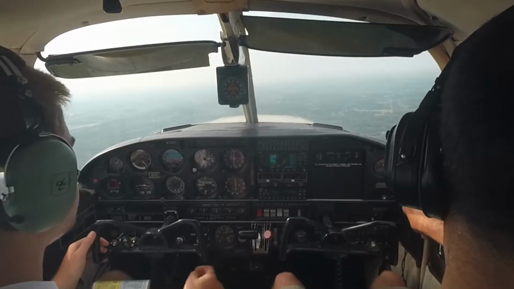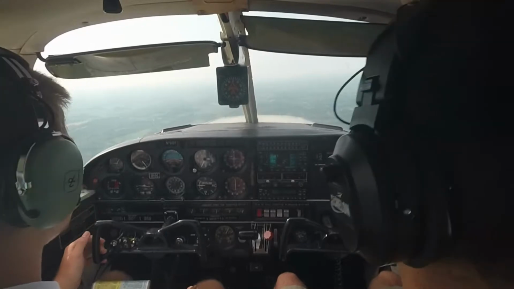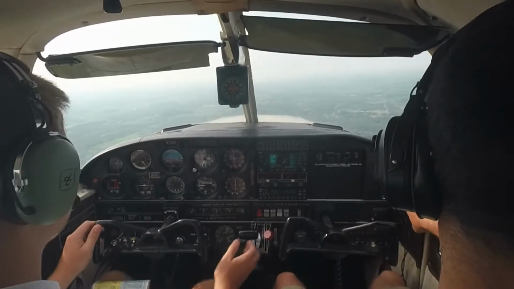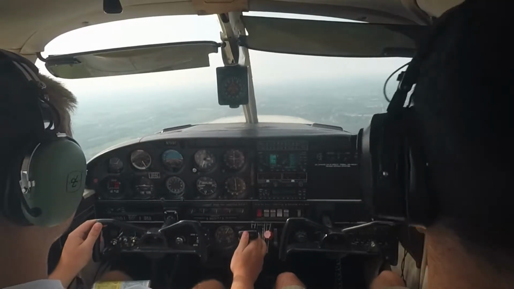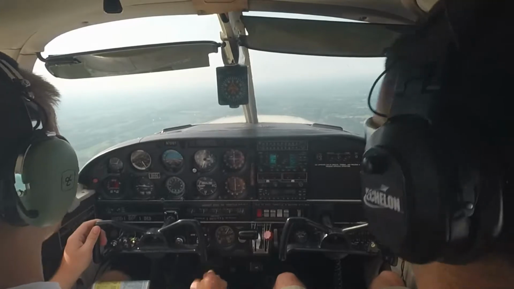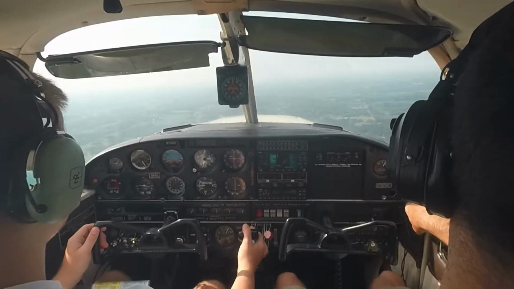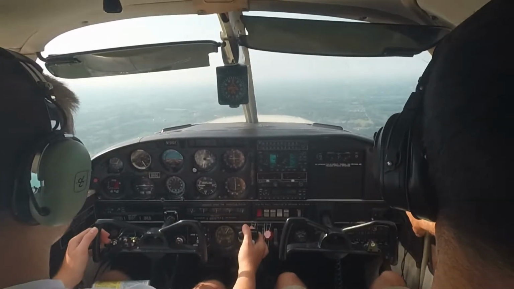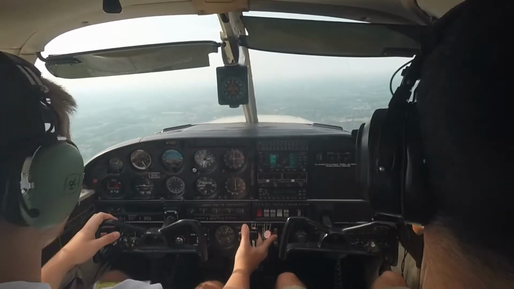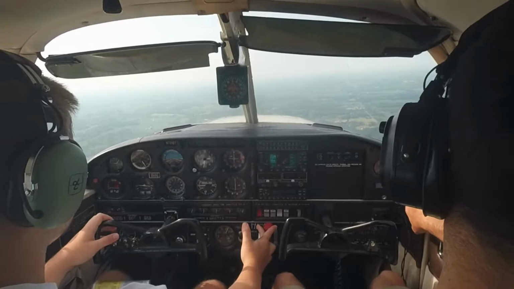Alright, well the scenario was that it's marginal VFR and we don't know what the weather is down in Penyan, right? Because their AWOS is broken, so these clouds are just getting a little bit lower. I think we're going to have to descend. Okay. Come down to about 2,000. So do you put the mixture back in? I would, yeah. Okay. Yeah, anytime you descend.